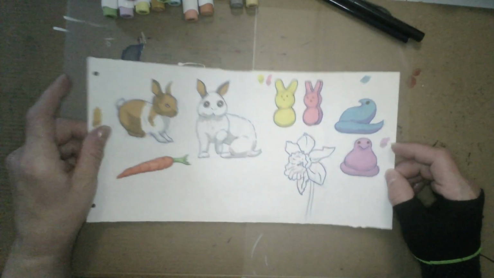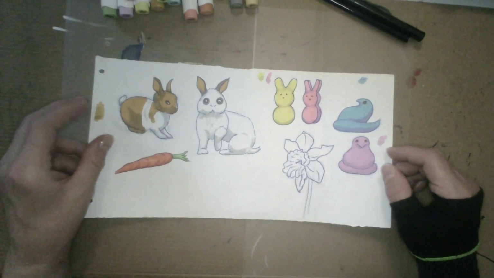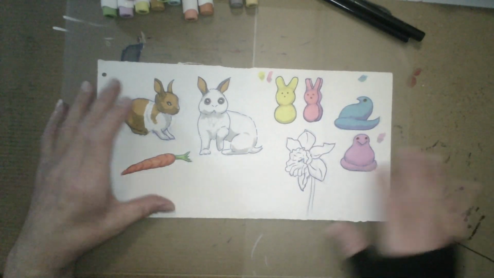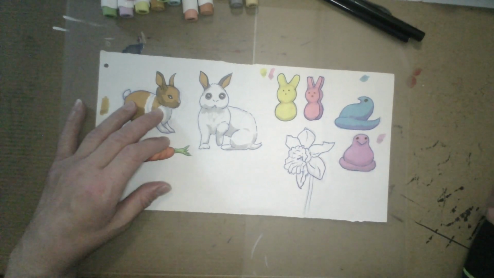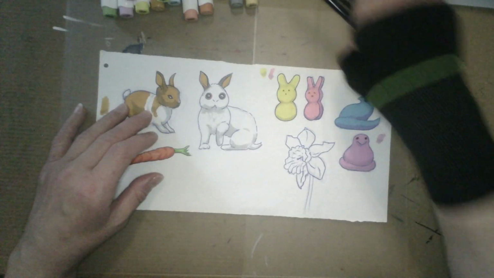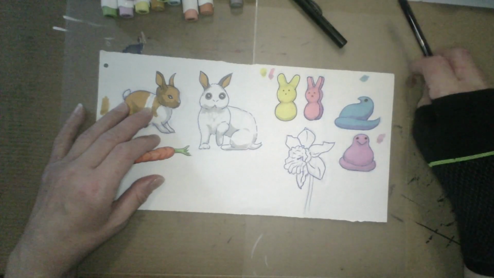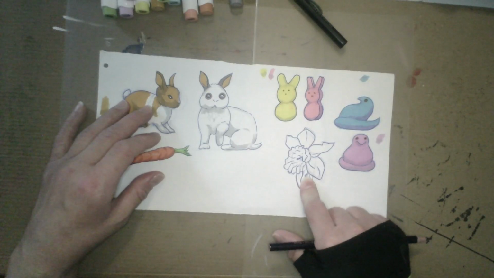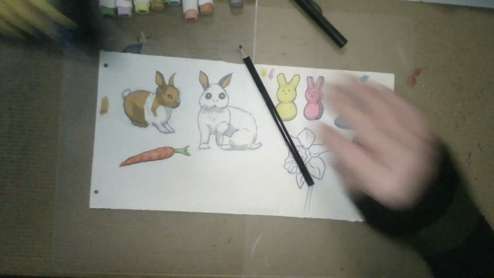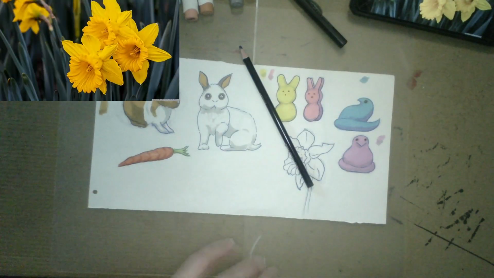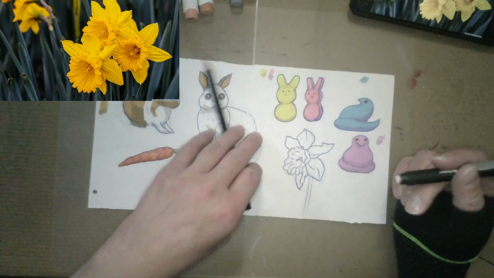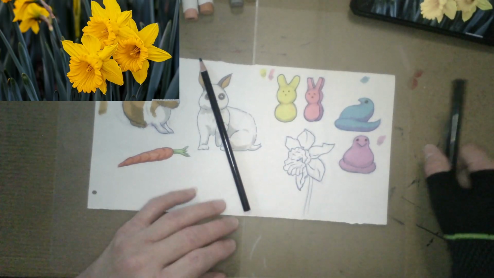So today I'm going to be picking up where I left off before, which I have been working on an Easter spread, trying to feature different images that I think represent Easter. So yesterday I left off with this attempt at a daffodil. I've still got the reference here, and I will give you the reference too in case you want to draw along.